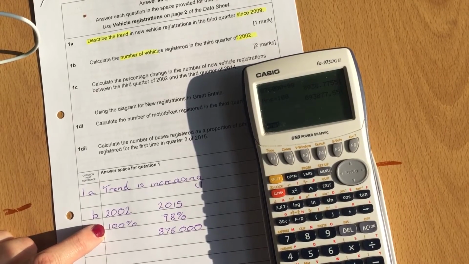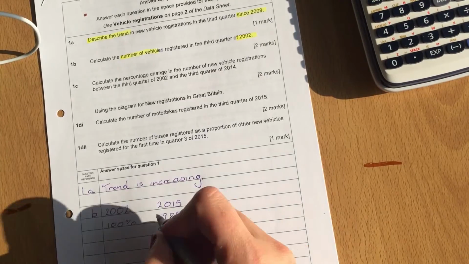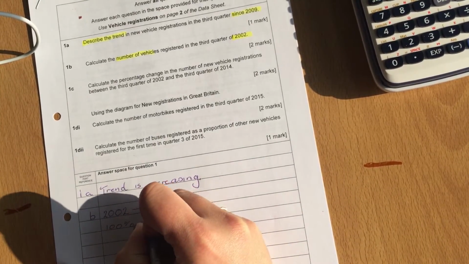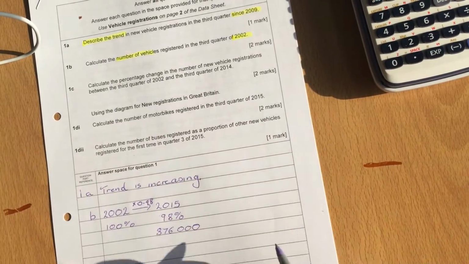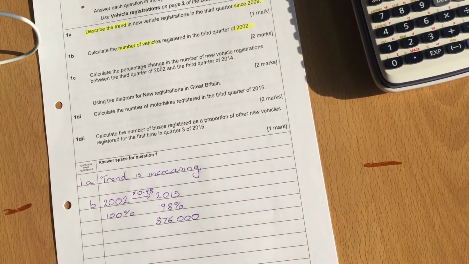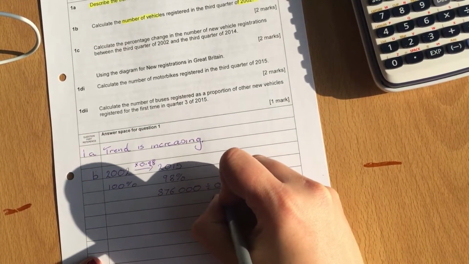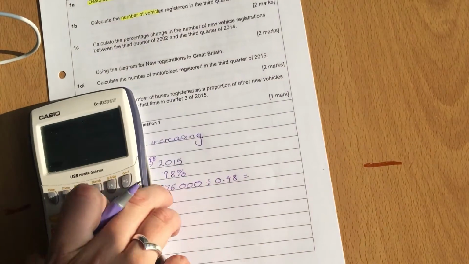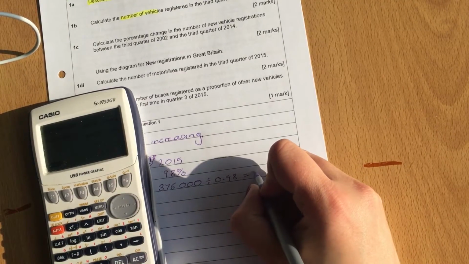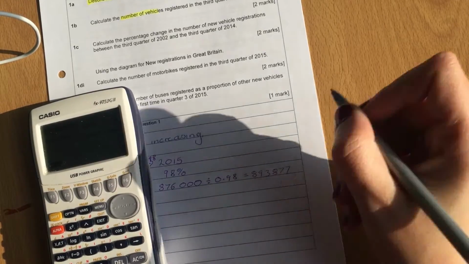If we're more confident with percentages, then we can use a percentage multiplier. So to go from 100 to 98, we would times by 0.98. So going back in time, we will divide by 0.98, and we would expect this to have increased, and we've got a value of 893,877.